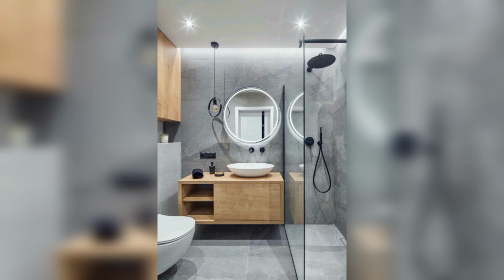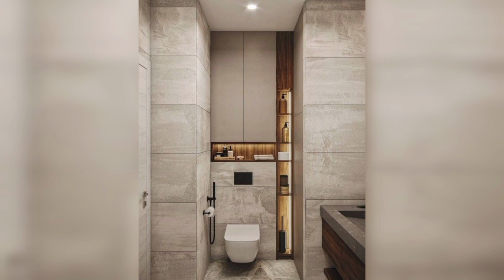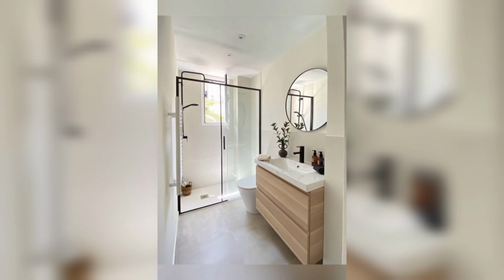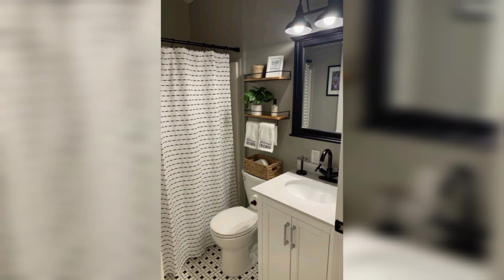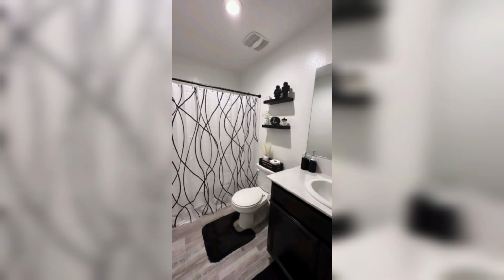Chapter 2: Choosing the perfect wall. Select the accent wall. The choice of the perfect wall for your smart bathroom accent design depends on several factors.